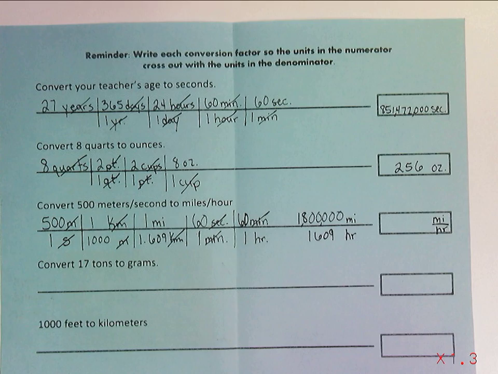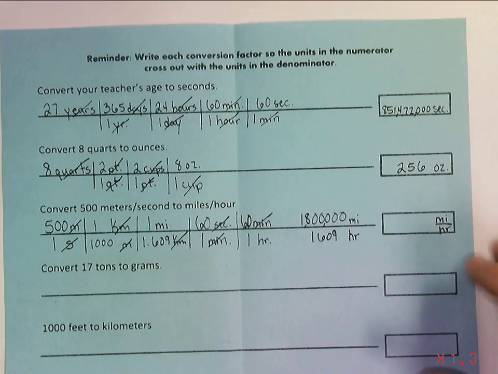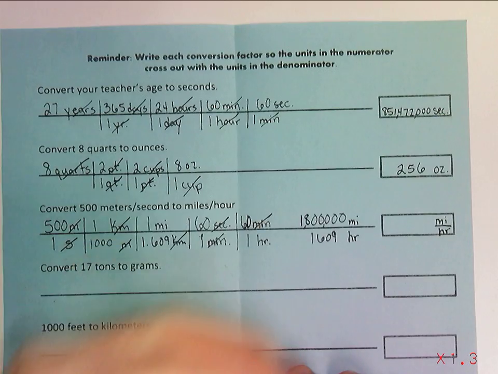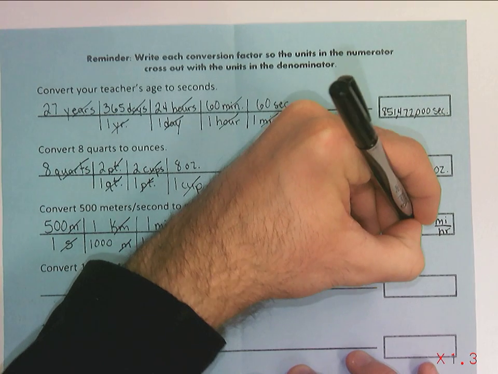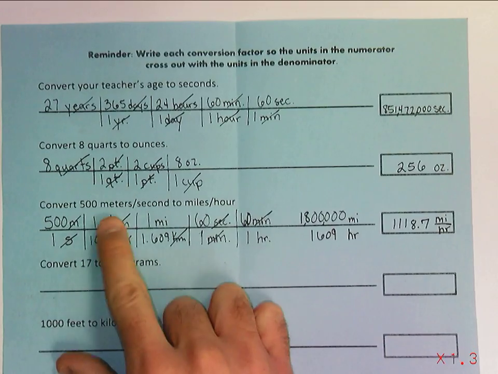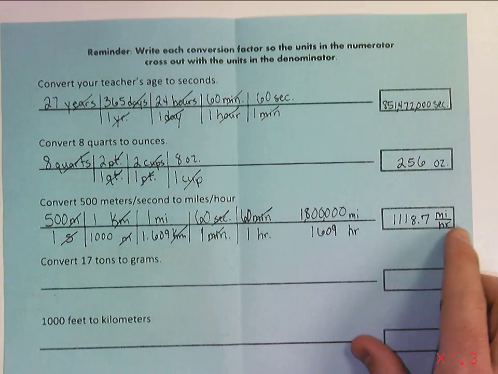Well, I want to know how many miles per 1 hour, so I need to divide 1,800,000 by 1,609. So I'll do that on my calculator. And I get 1,118.7 miles per hour. In this case, I'm going to round to the 10th. Whatever your problem is asking for, you need to round to that necessary number if it doesn't work out evenly. So 500 meters per second is equivalent to 1,118.7 miles per hour.